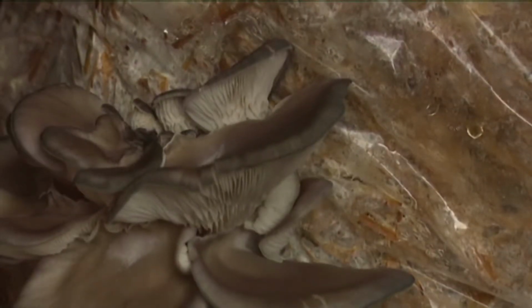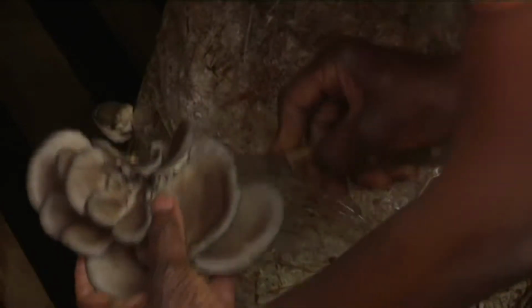It's better to wear gloves. So you have to cut it nicely. Wow. There is my produce.